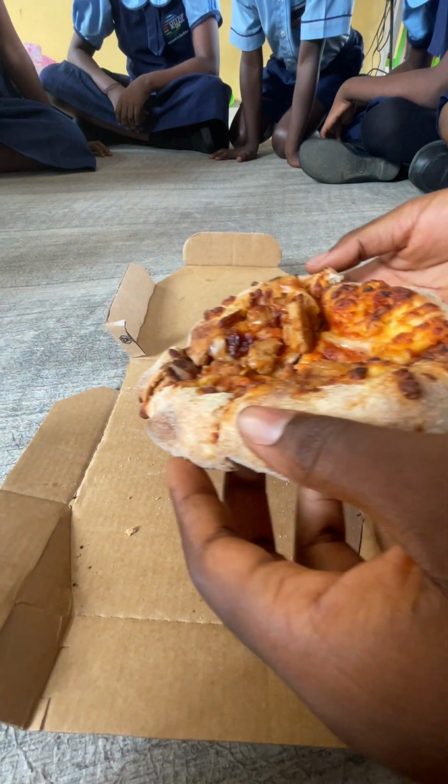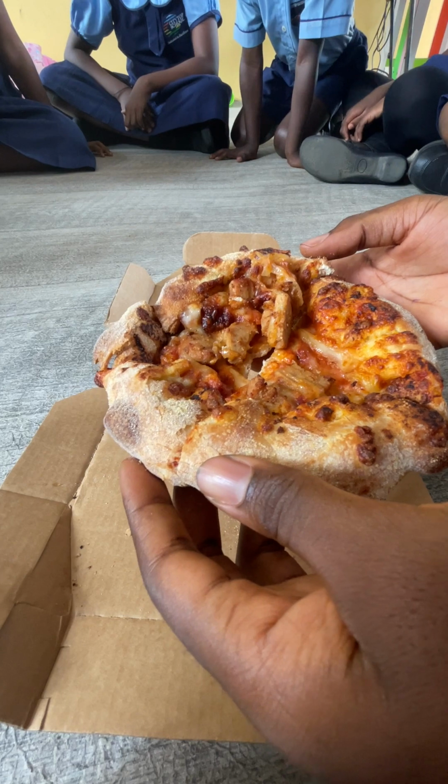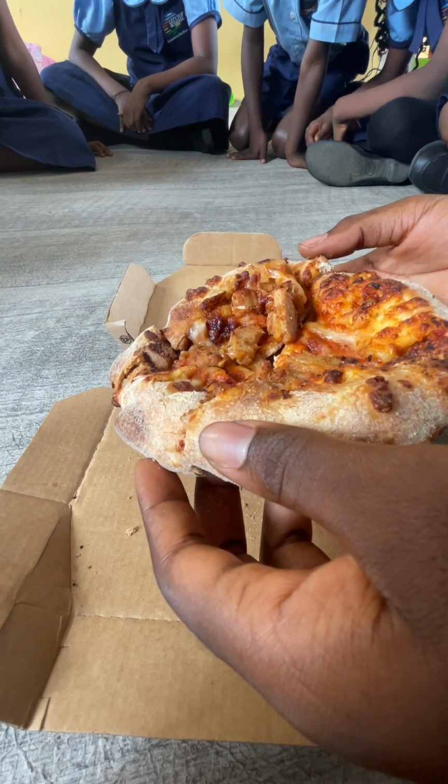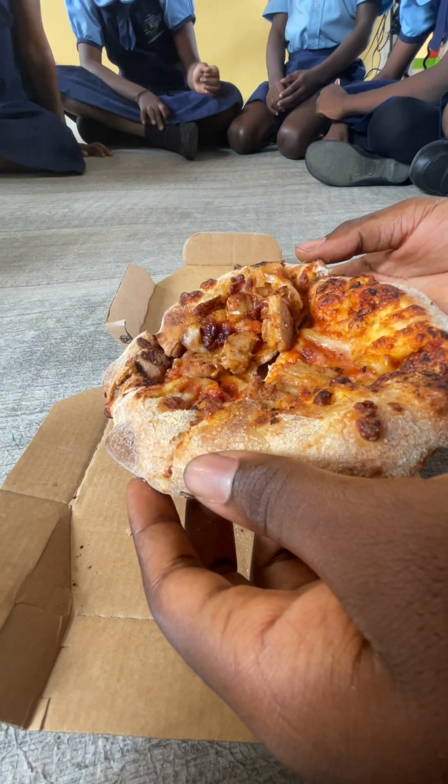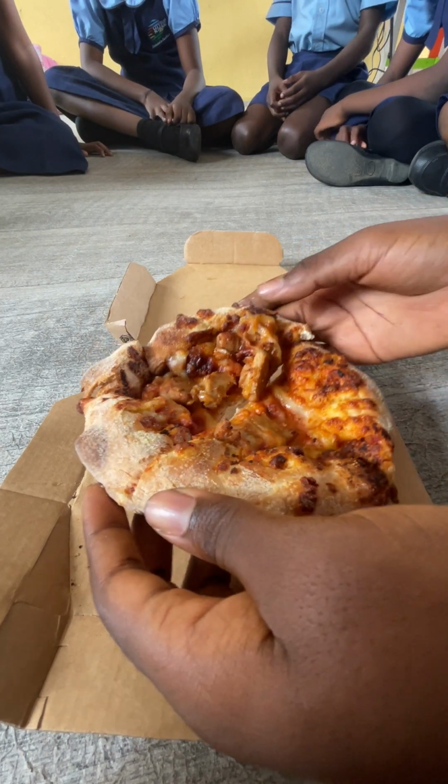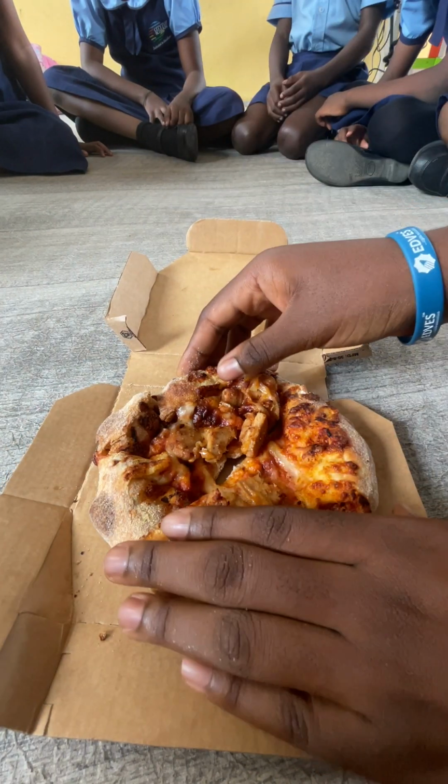Now this is a whole, right? Yes, this is a whole. And you can see that it can be divided into 4 parts, which is what? Quarter. It can be divided into 4 parts, which is quarter. Now, let's say I take away 1 part.